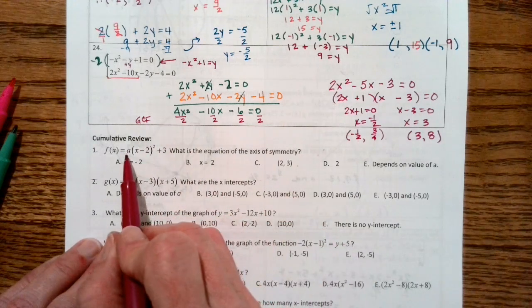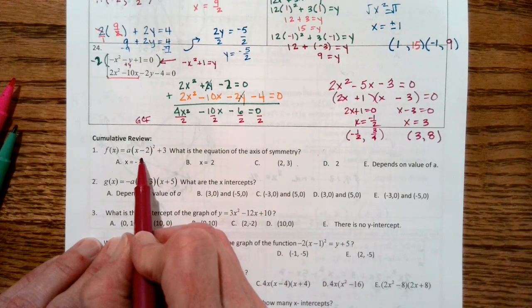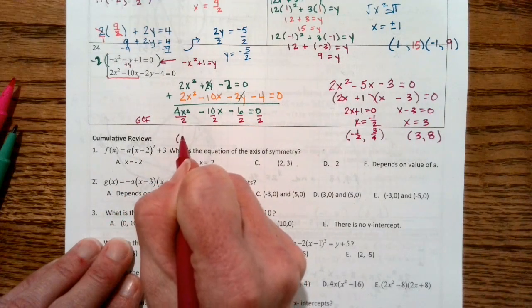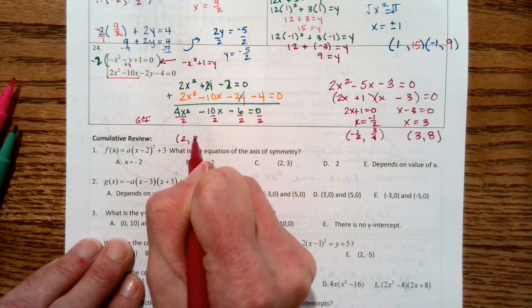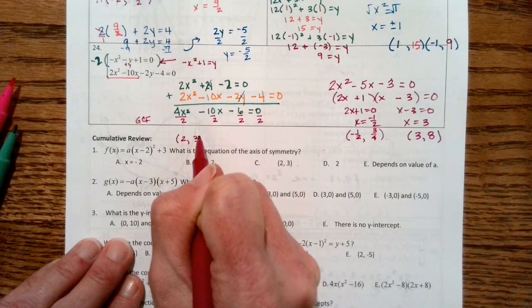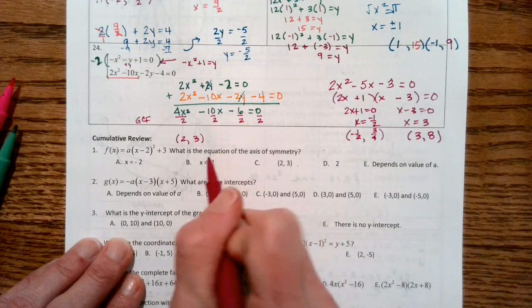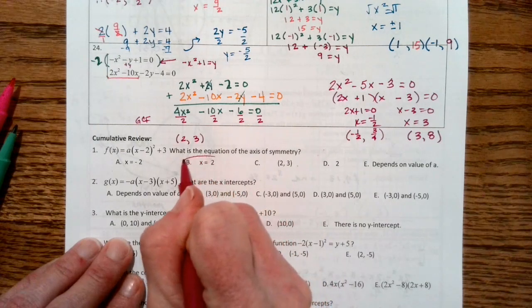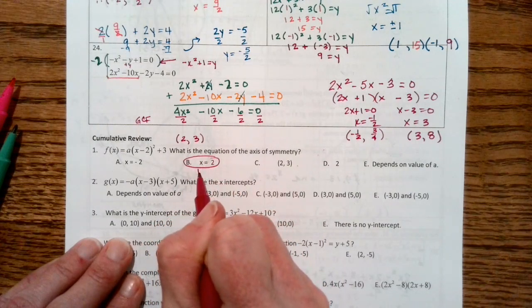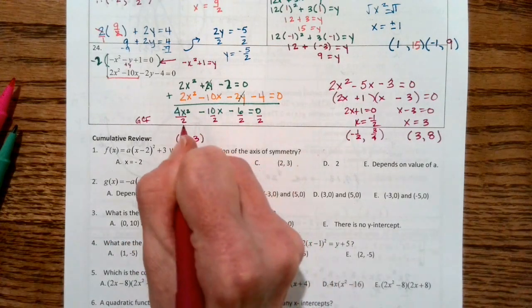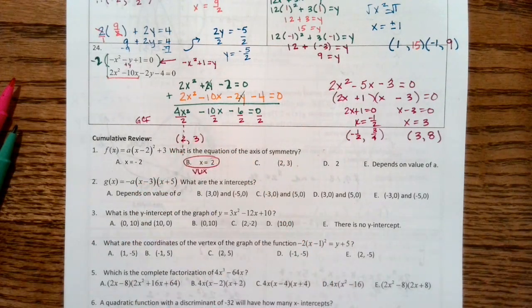When I look here and see my symmetry, I had the vertex of positive 2 and 3. So my axis of symmetry is going to be the vertical line with an undefined slope that goes through that point in the vertex, that x coordinate. And A has nothing to do with it. We don't need to worry about A at all.